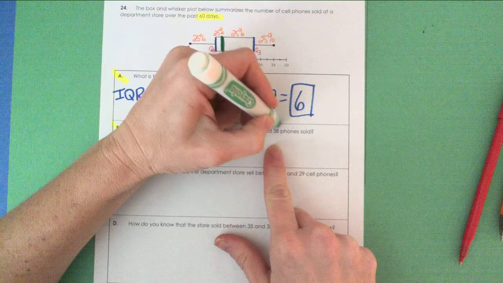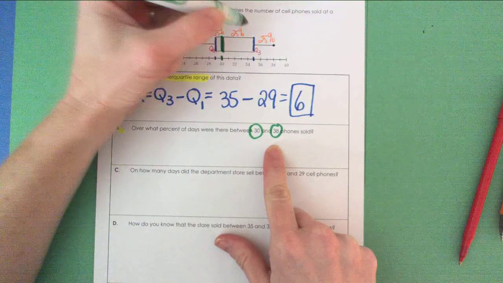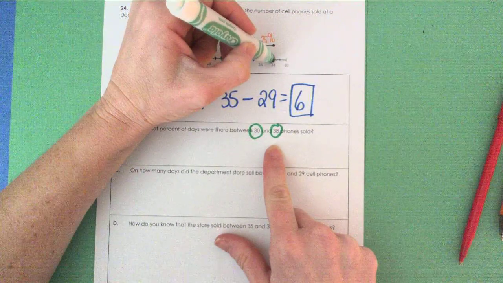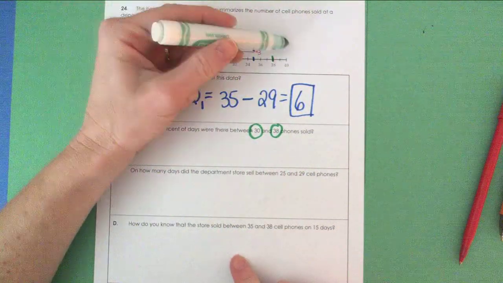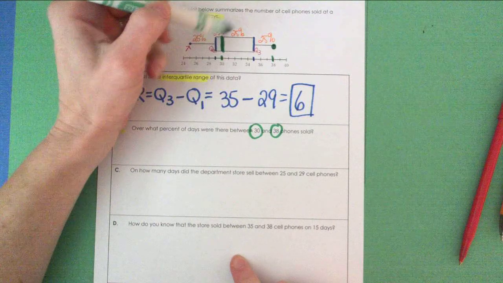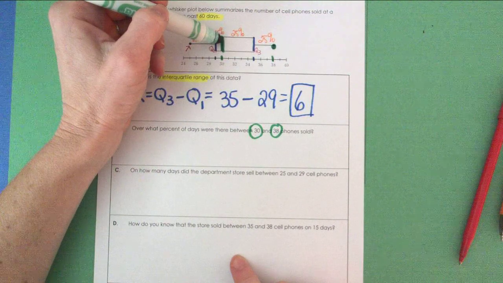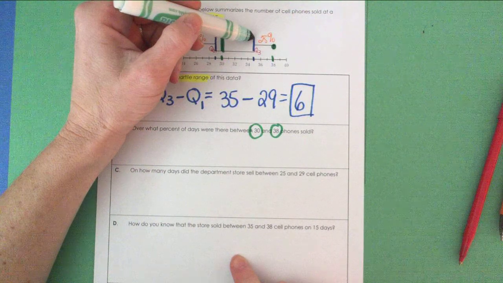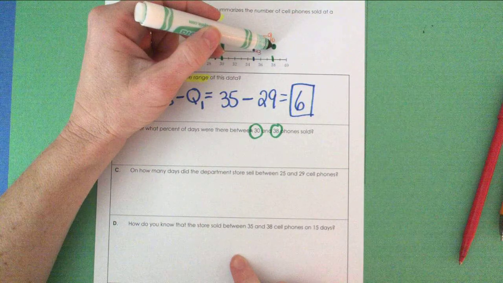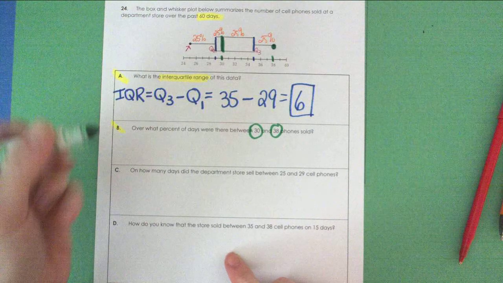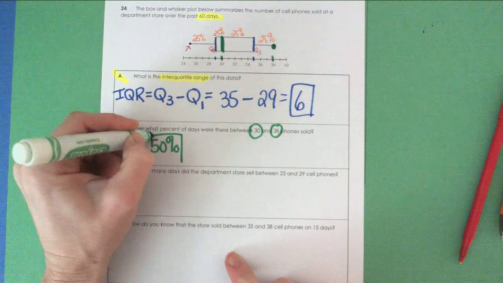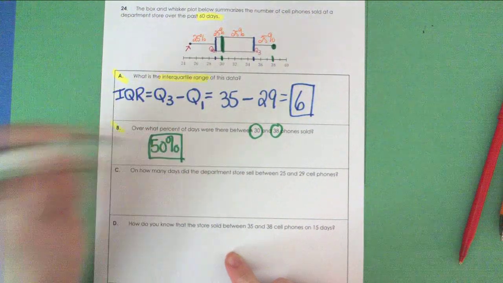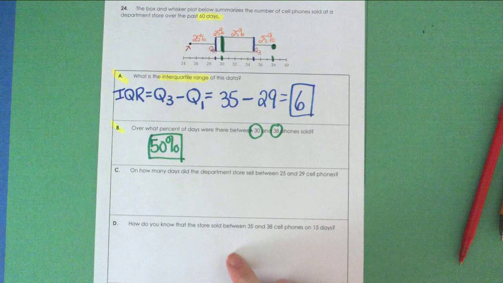And if I find 38, 38 is here, all the way at the end at my maximum value. So if I look at my two green markers here, from 30 to 38, that contains 25% plus another 25%. So I'm going to say on 50% of the days, there were between 30 and 38 phones sold.